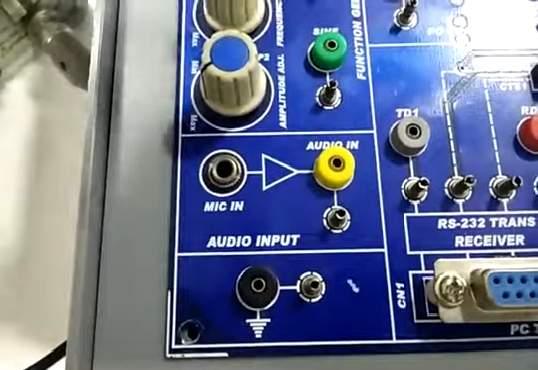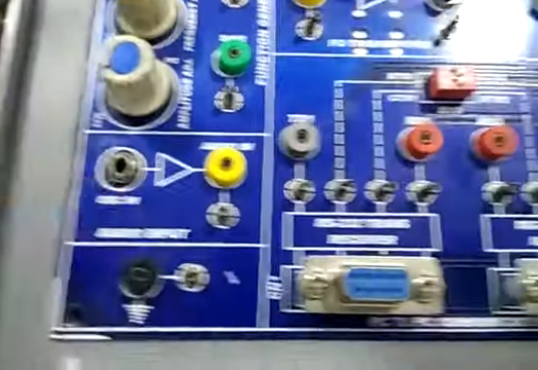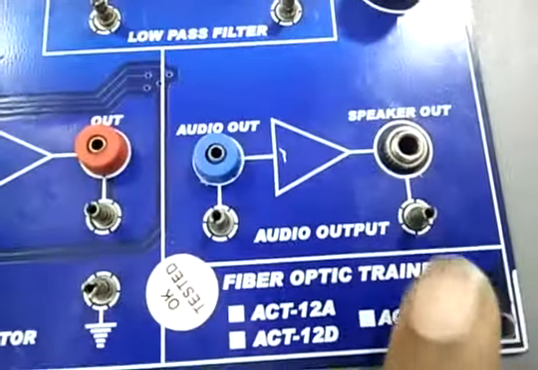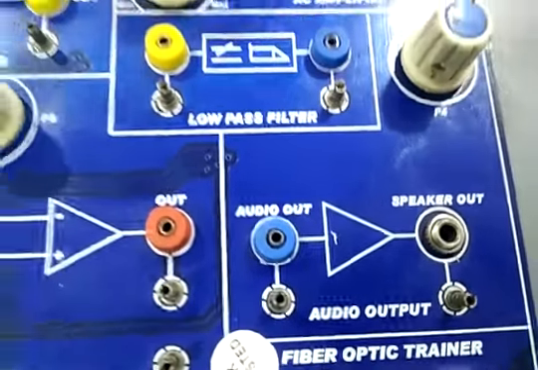And for voice communication through fiber optic, we have an audio input block which takes the mic as input and an audio output block which has a speaker. We can connect the speaker at the output of this.